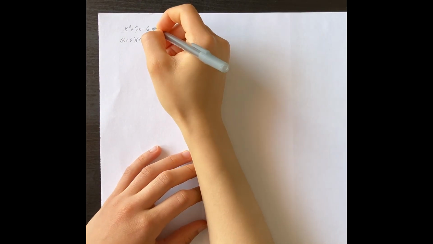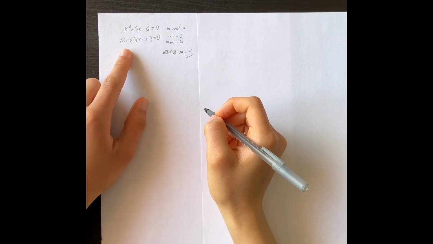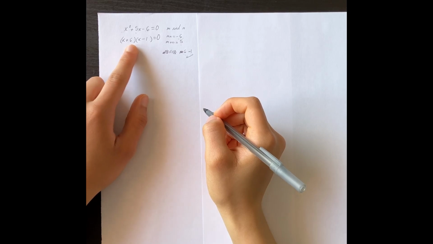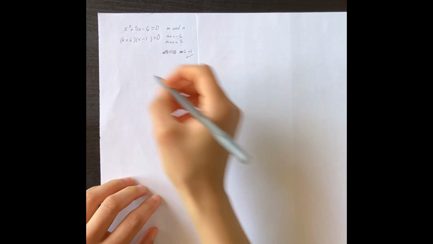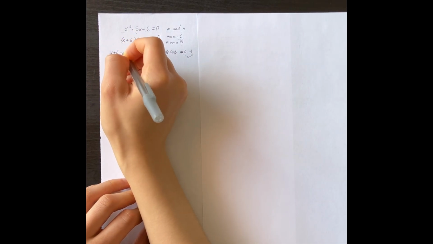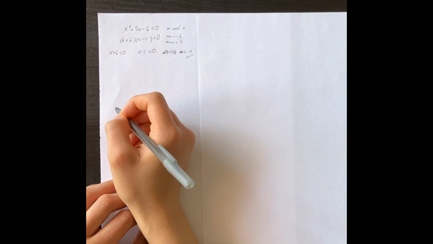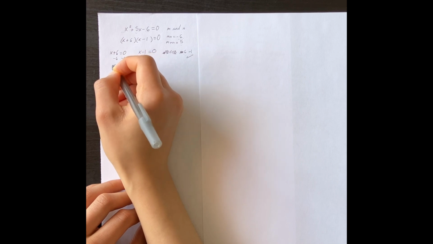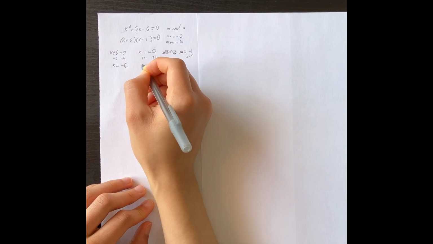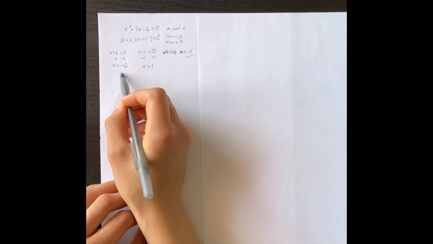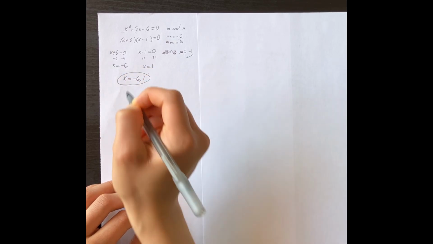All right, so now that this quadratic is factored, let's solve it. So using the zero product property, one of these parentheses sets must equal 0. So we either have x plus 6 equals 0 or x minus 1 equals 0. We solve for x and solve for x. And we have our two solutions. So x is equal to -6 and 1.